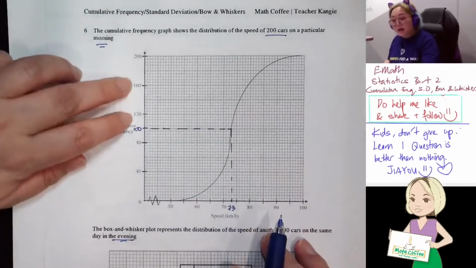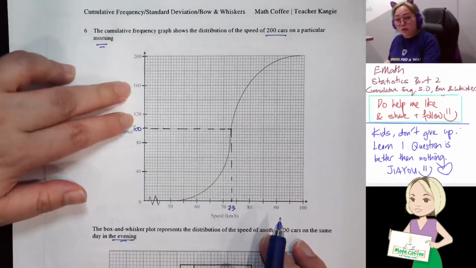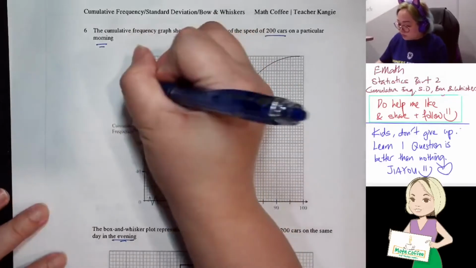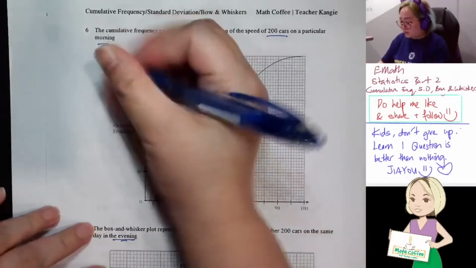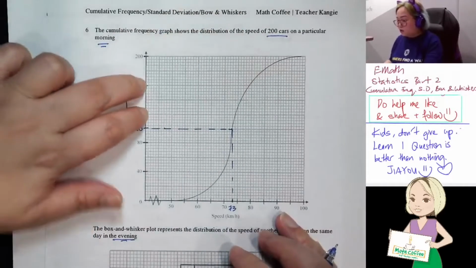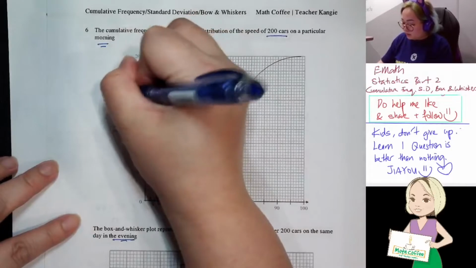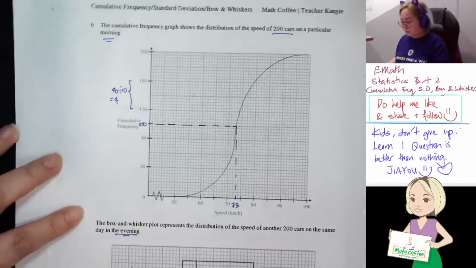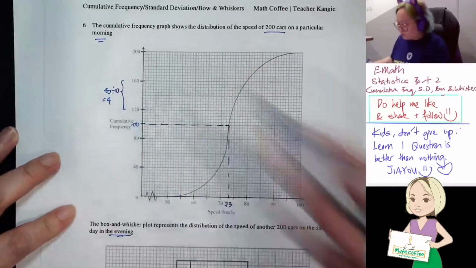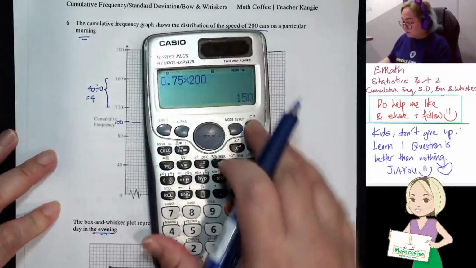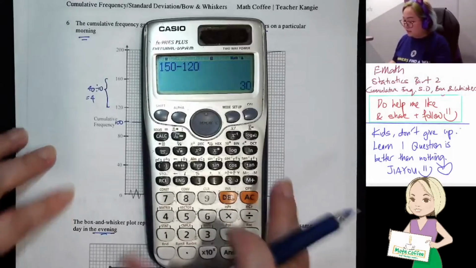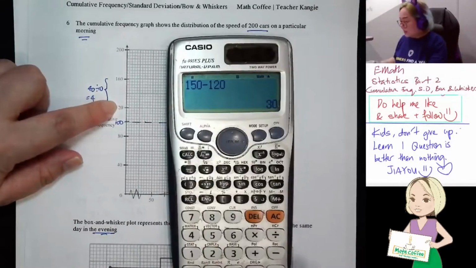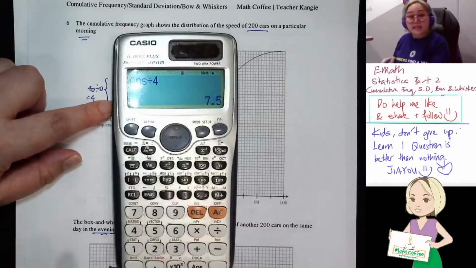Then you look at the axis: 160, 120. Where is my 150? Again, no need to panic. 160 minus 120 is 40, right? And I have 10 small squares here. So 40 divided by 10 will be 4. So one small square is 4. I want 150, so I take 150 minus 120, where 120 is the starting point, and then divide by 4. I need 7.5 squares. Agree?